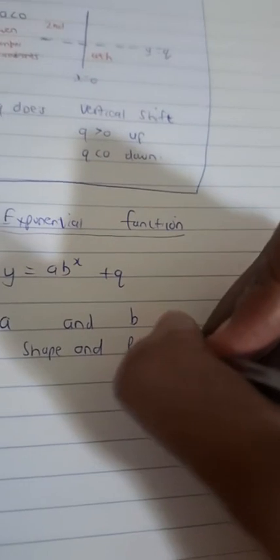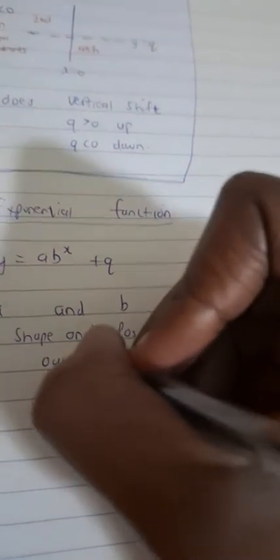y is equal to ab to the power x plus q. So a and b play a very important role in the shape and position of our function.